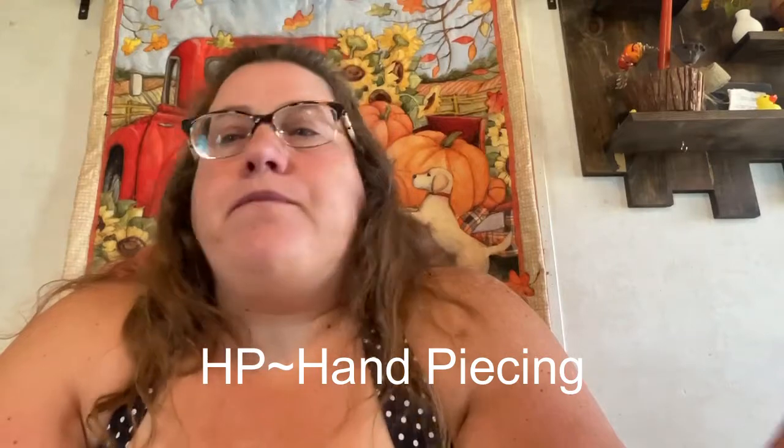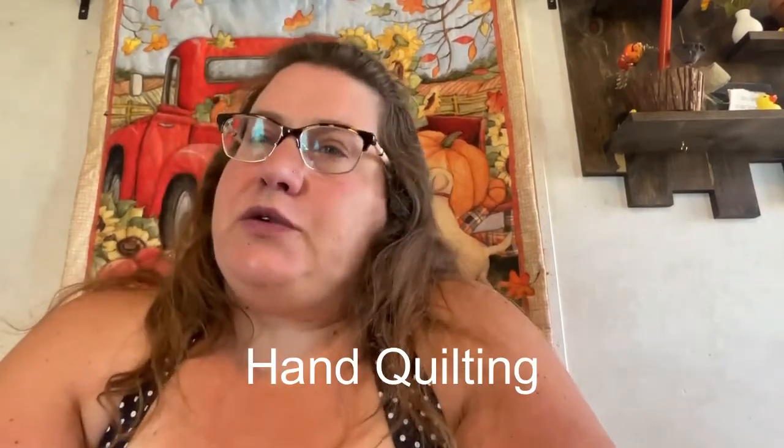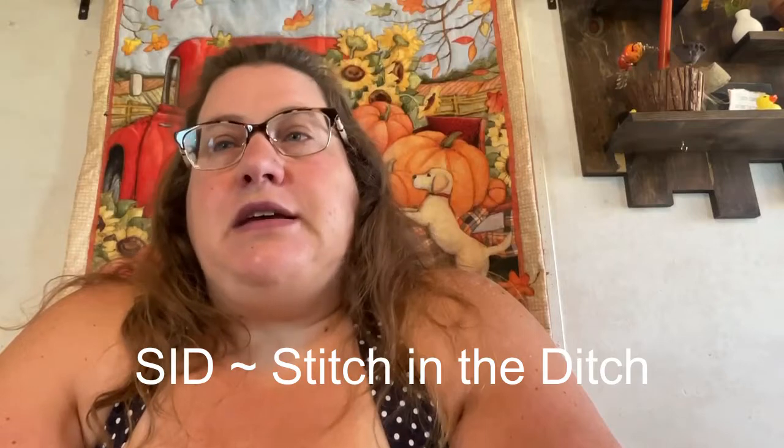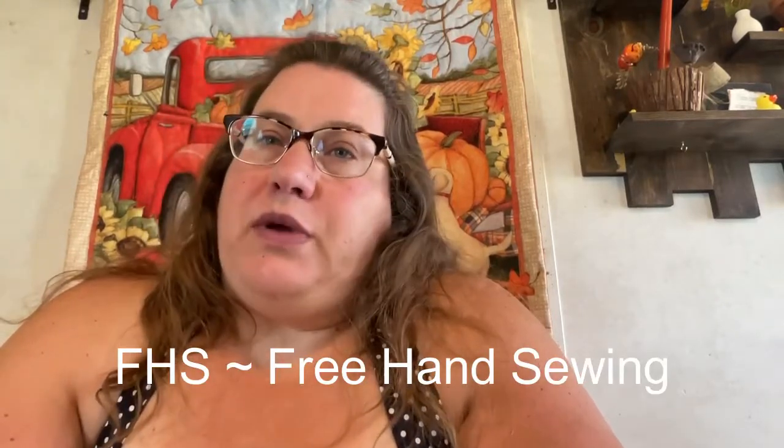a very different technique. HP is hand piecing. So that is sewing all your pieces together by hand. HQ. No, it does not mean headquarters. It's hand quilting. What about SID? Stitch in the ditch. FHS, freehand sewing.